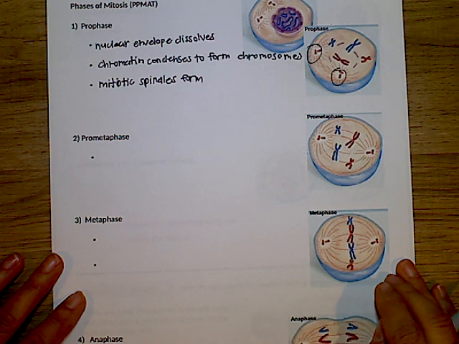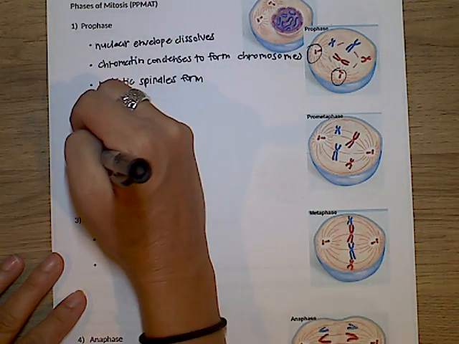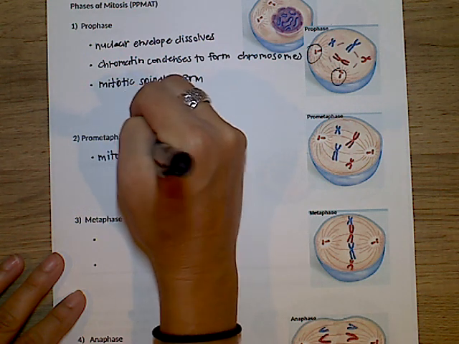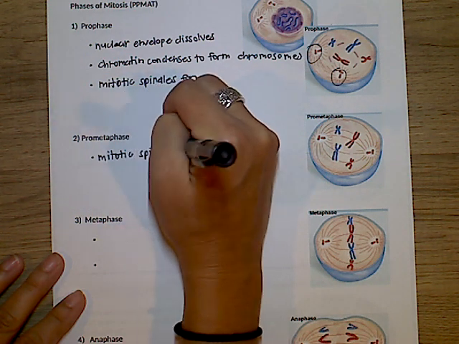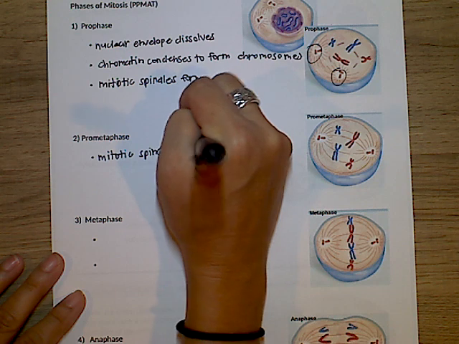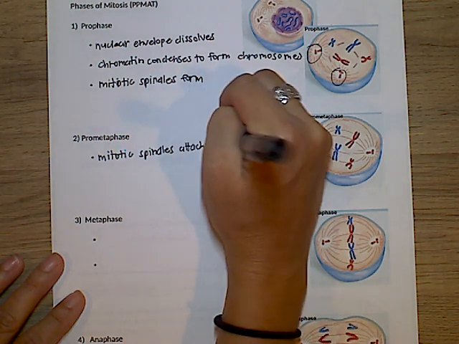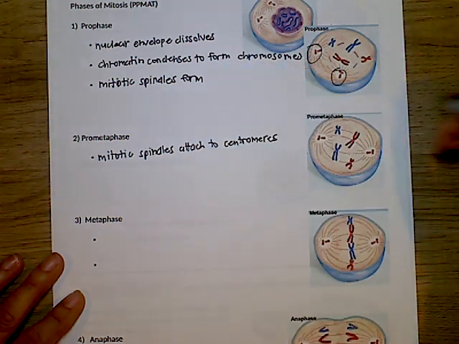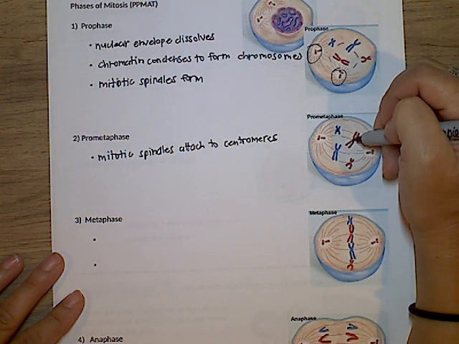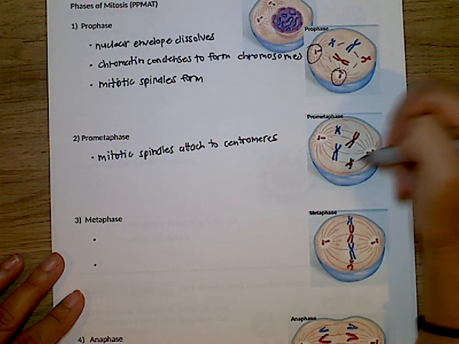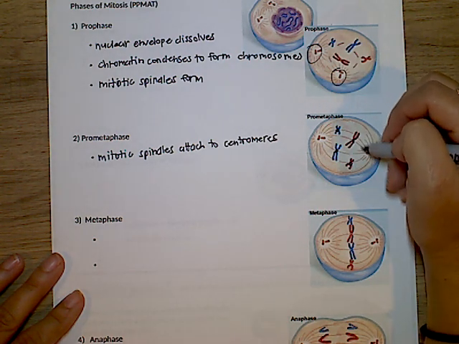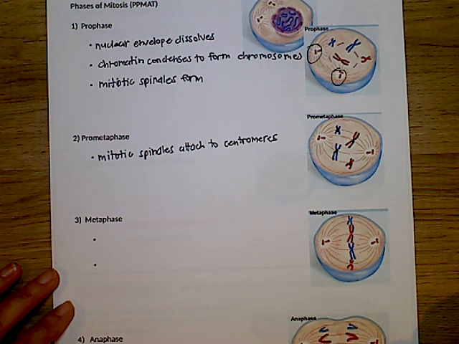Prometaphase, one easy step. Mitotic spindles attach to the centromeres, which are these little structures here that connect the sister chromatids. And those mitotic spindles are going to start to attach to those so they can be pulled apart.